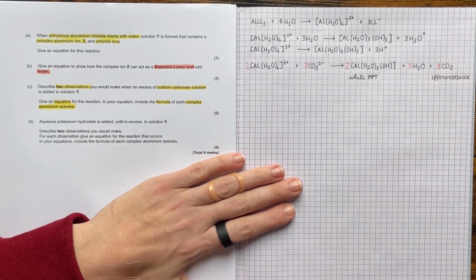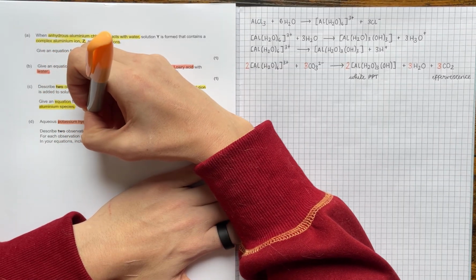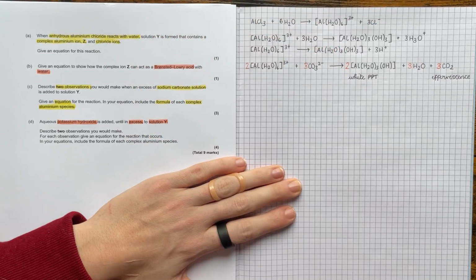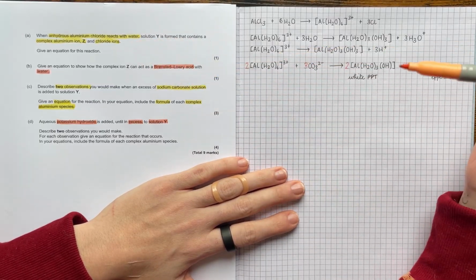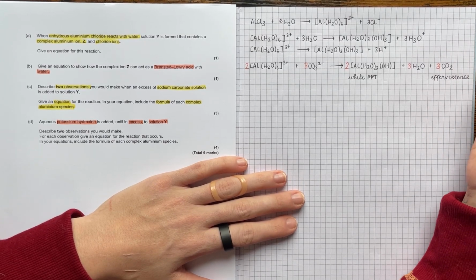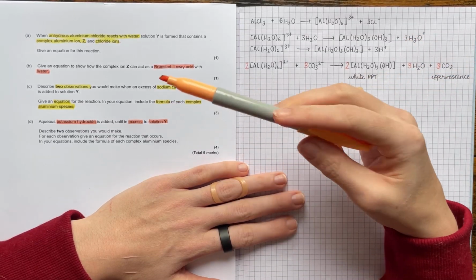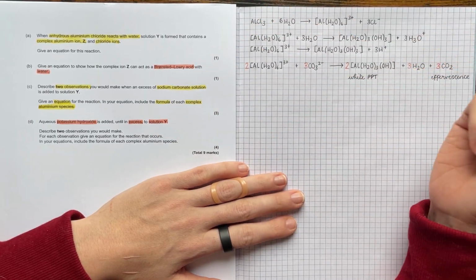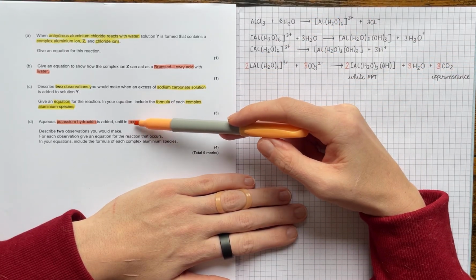Okay, and then finally we're adding potassium hydroxide to solution Y, and we're doing it until it is in excess. So in terms of the reason why aluminium's included, it behaves like this with carbonate ions, just like the iron 3+ ions do. But the only one of the 4 examples for this topic that will react with an excess of the hydroxide ions is the aluminium species. So that is one of the reasons why I think it's included. The key thing here is we've got until in excess.